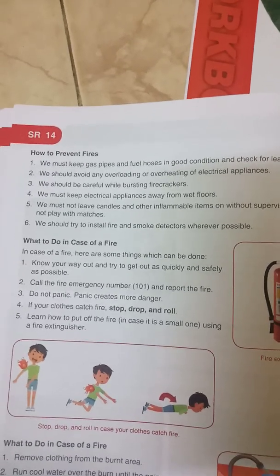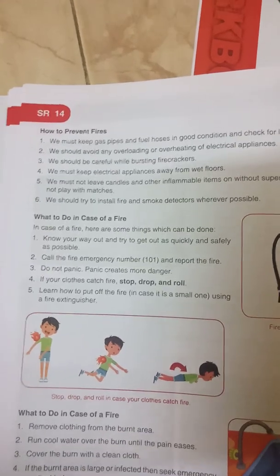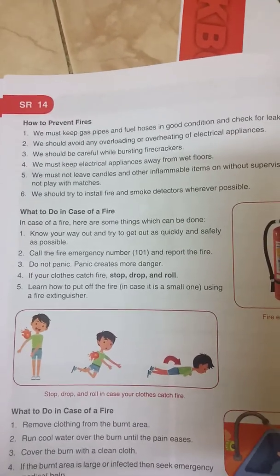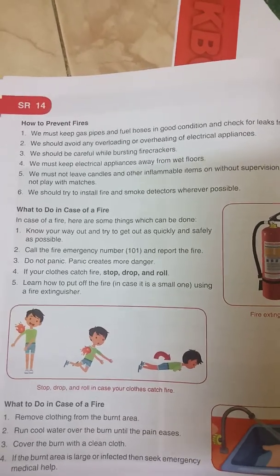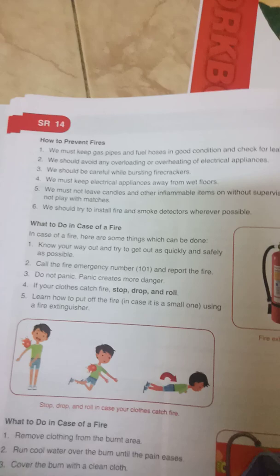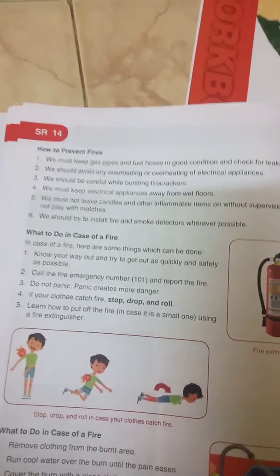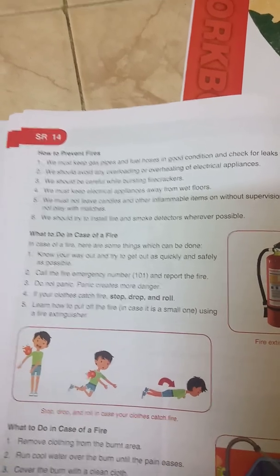Then we should be very careful bursting crackers. And we should keep electrical appliances away from the wet floor. If there is moisture, it can catch fire. We must not leave candles and other inflammable items as they are. Somebody should be there to supervise and take care of that. Inflammable means articles that easily catch fire.